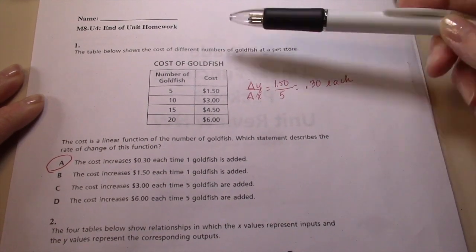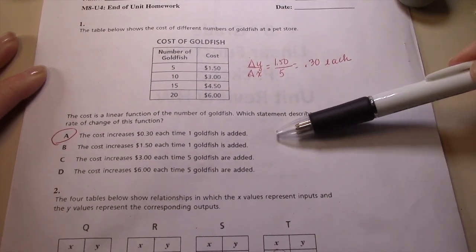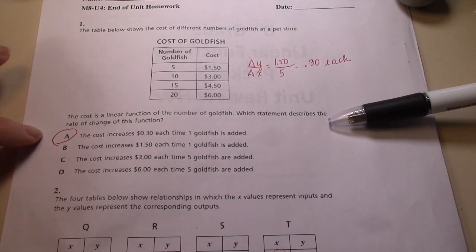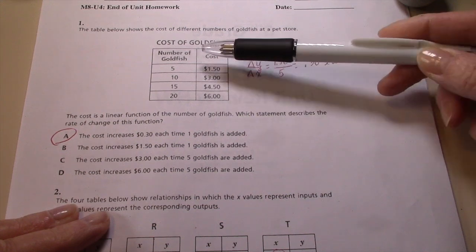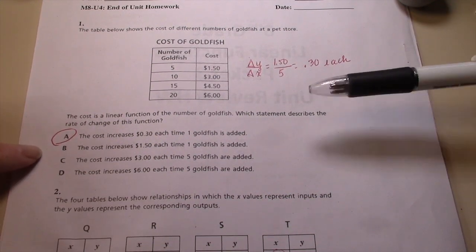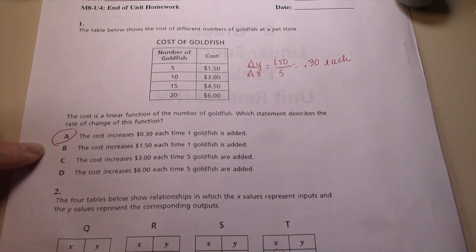The table below is the cost of different number of goldfish at a pet store. The cost is a linear function of number of goldfish. Which statement describes the rate of change of this function? So basically, rate of change is the slope. So I do the change of y over the change in x, I get 30 cents each. Real easy. Letter A. The cost of each fish is 30 cents each.